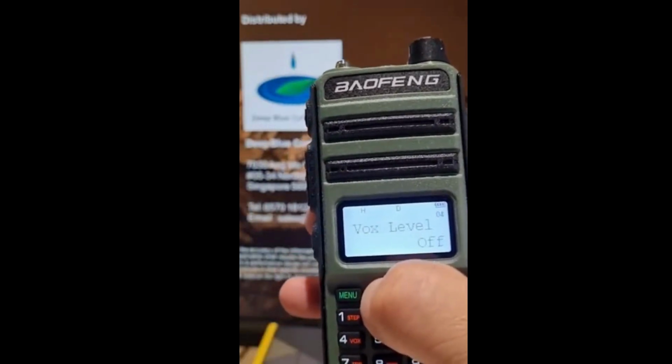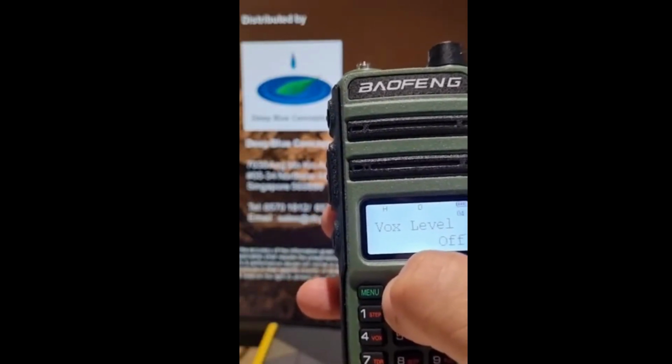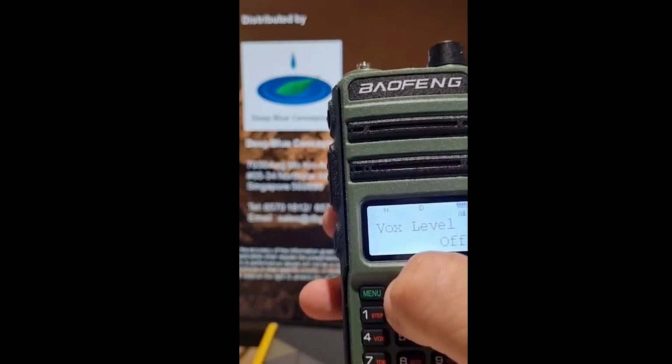There is power save, Vox level. Vox means voice operated control. You can read more about this in the instruction manual.